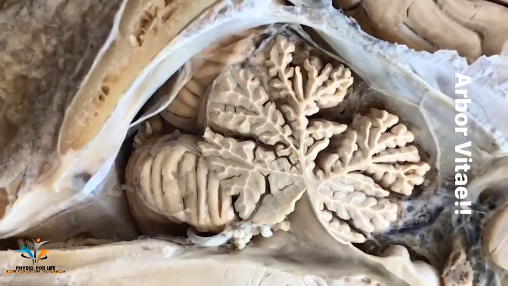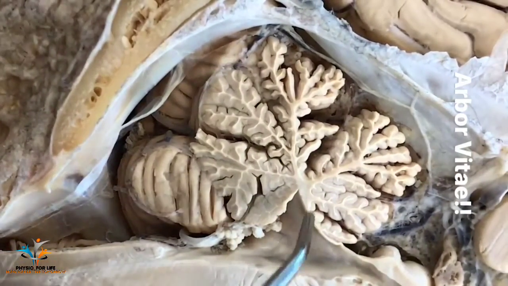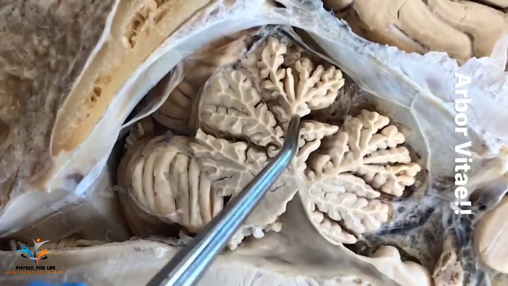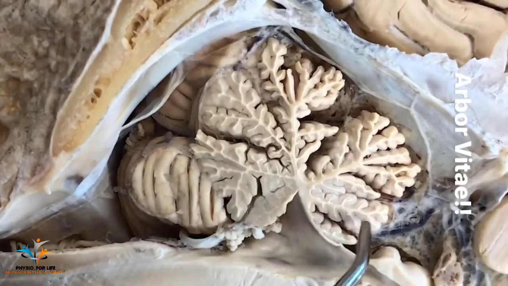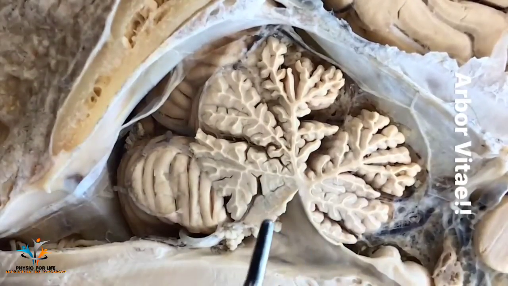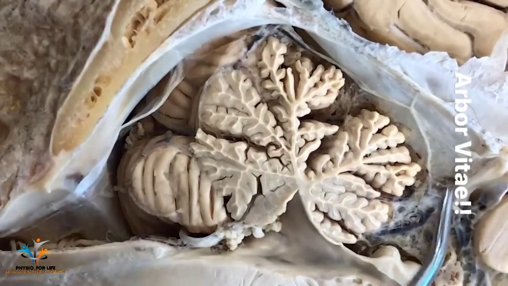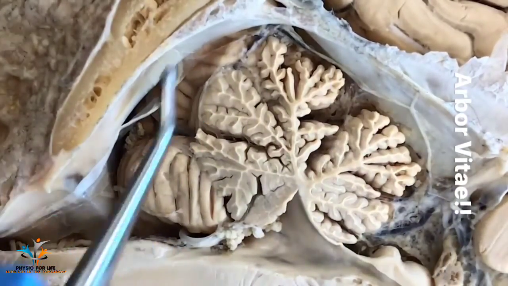What you're looking at here is the inside or medial surface of the cerebellum, and I want to show this structure called the arbor vitae, which translates to the tree of life. This brings sensory and motor information to and from the cerebellum.